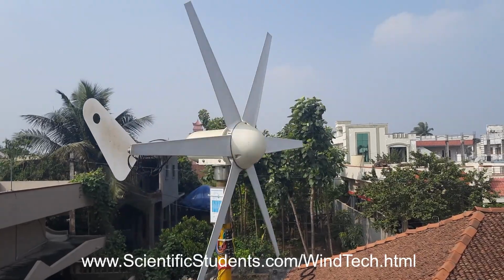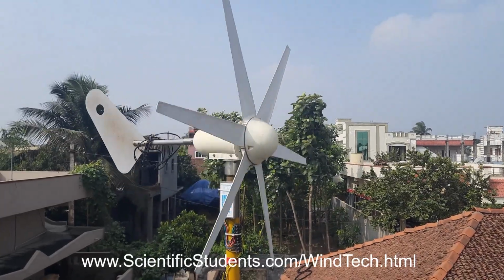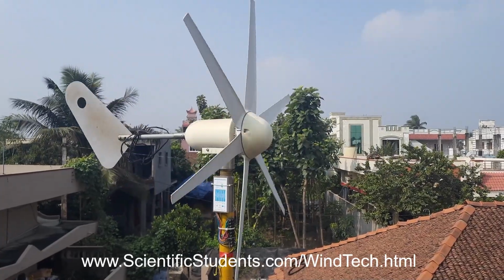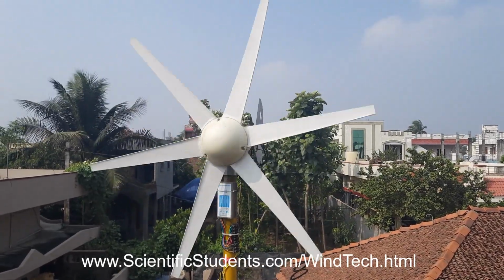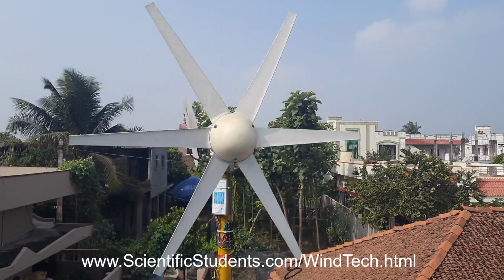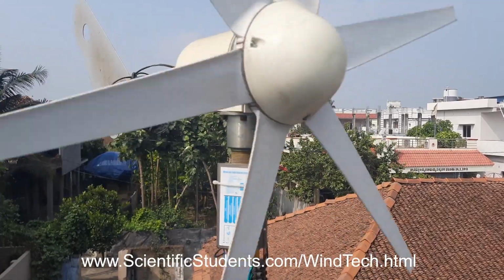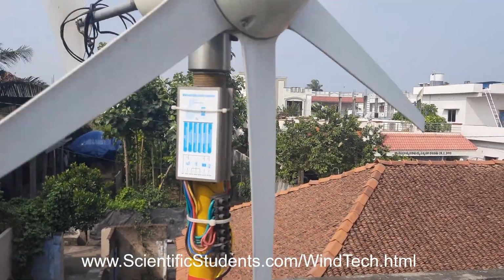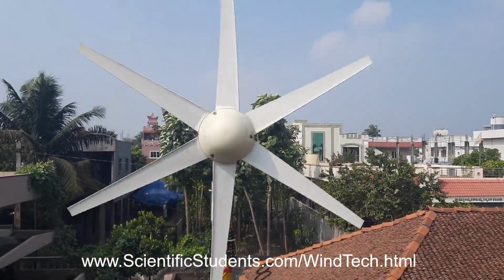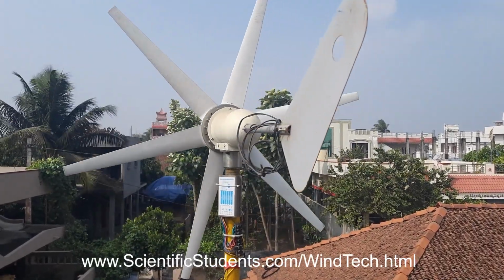Dear students, today I am happy our wind turbine started generating power with the minimum wind velocity available here on my rooftop. So the output of this wind turbine is connected to the hybrid charge controller, you can see that with all the connections. Can you see that? Wind and light hybrid controller, with a lot of wire connections and all. Then there's a 12 volt 100 ampere hour battery connected to the charge controller.